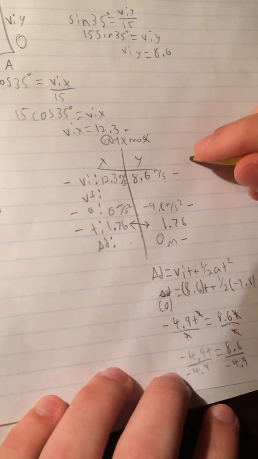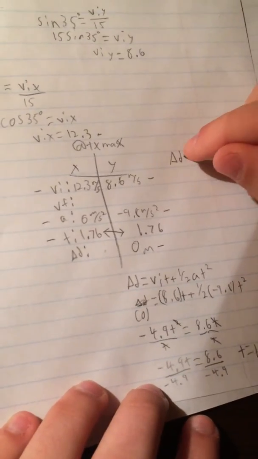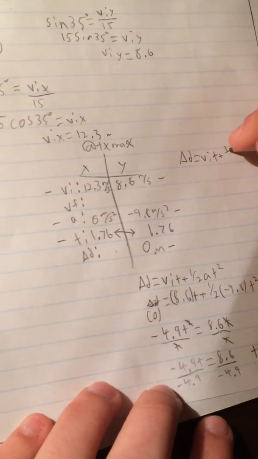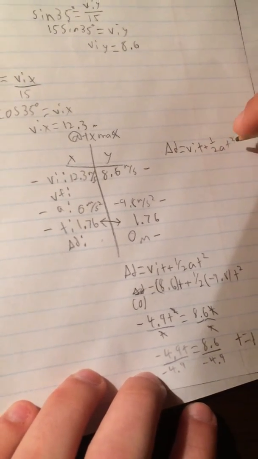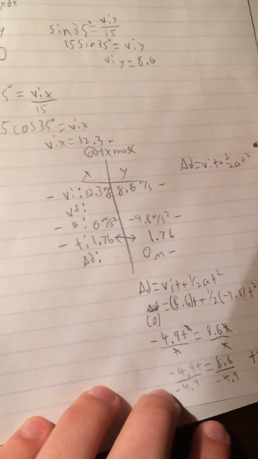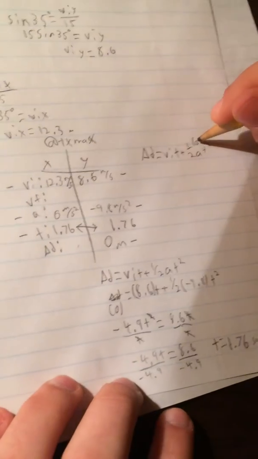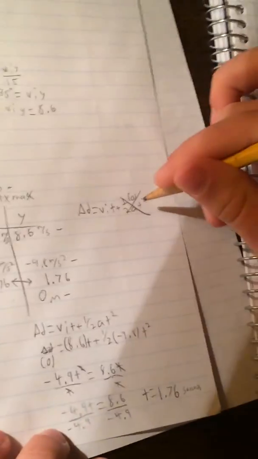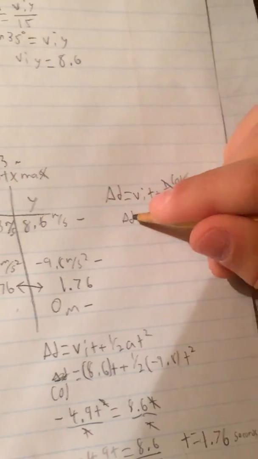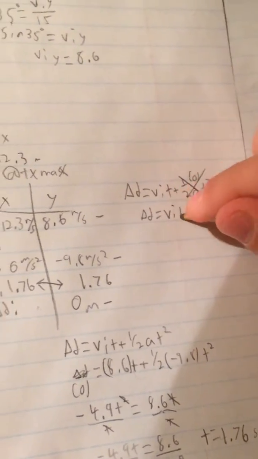So over here I'll do it. Delta D equals VIT plus 1/2 AT squared. But since we're using the x side now, we know that A is 0, so this totally cancels out this entire part. So we're going to have a very basic thing, which is delta D equals VIT.